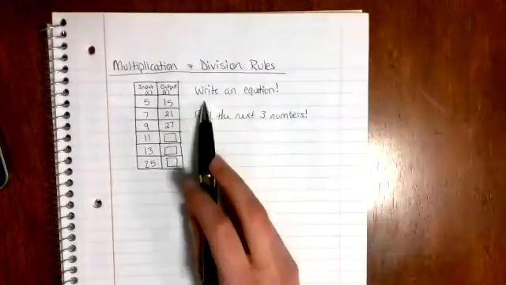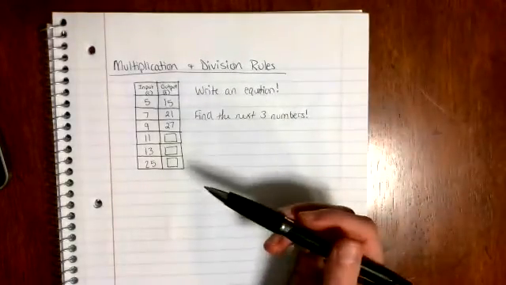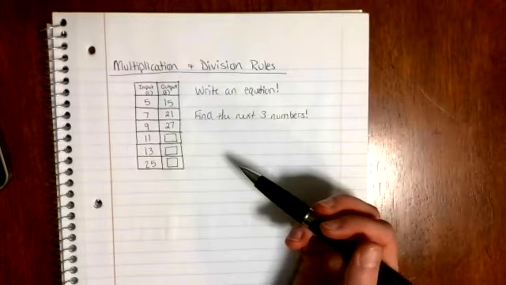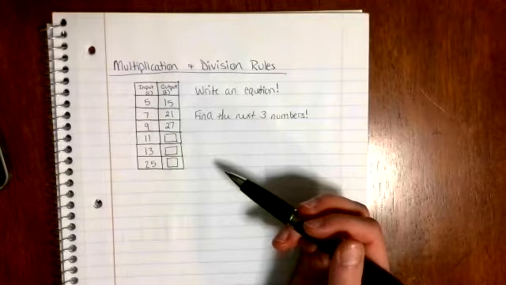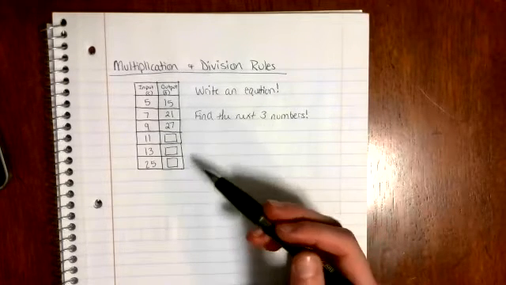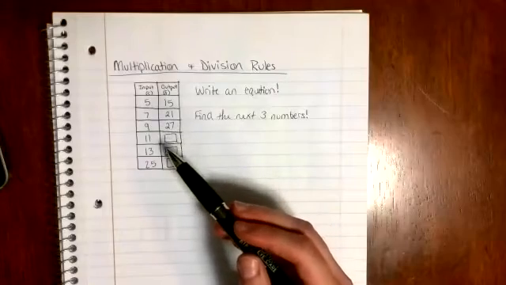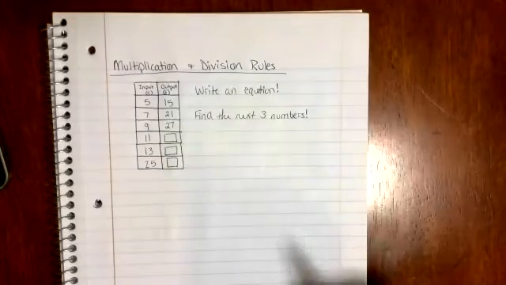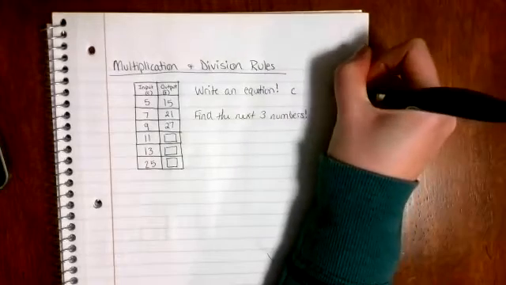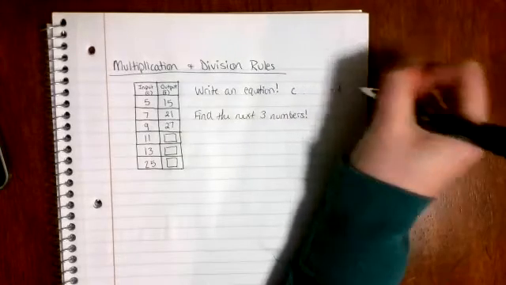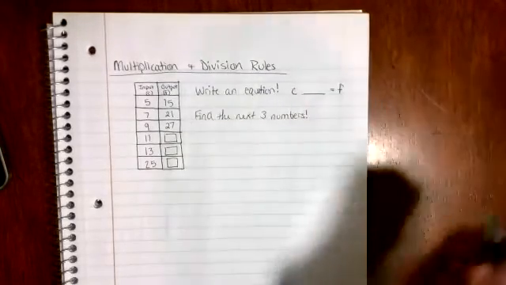So our first step should always be, if we aren't given an equation, we need to write one. We need to find out what is the rule that is being used in this pattern and put it into an equation form so that we can easily figure out how to use our input-output numbers. So our equation for this always starts with the input and it equals the output. What we have to figure out is that middle part.